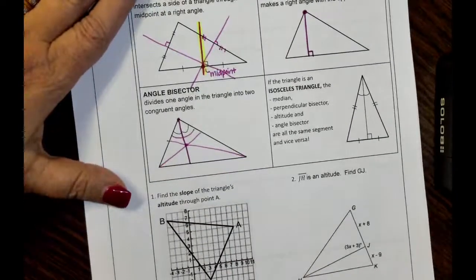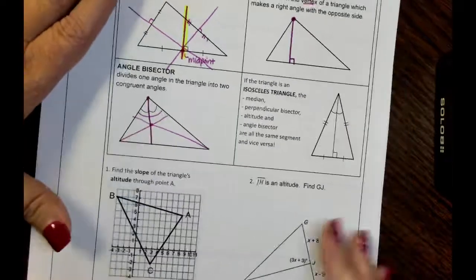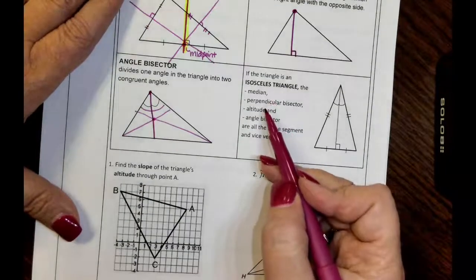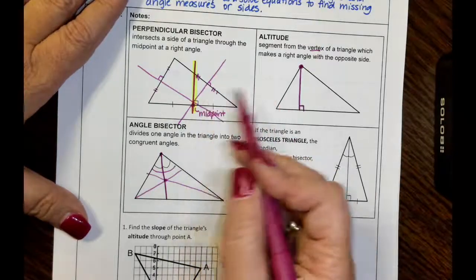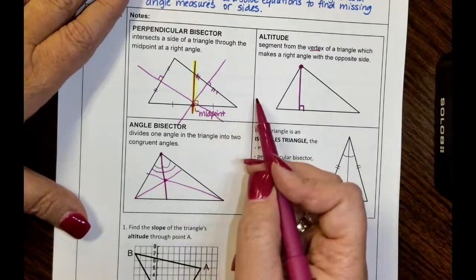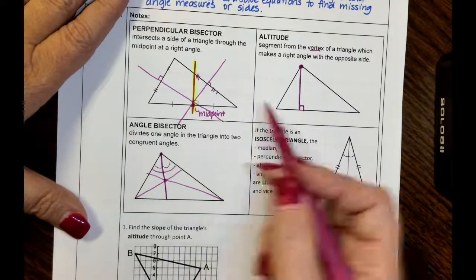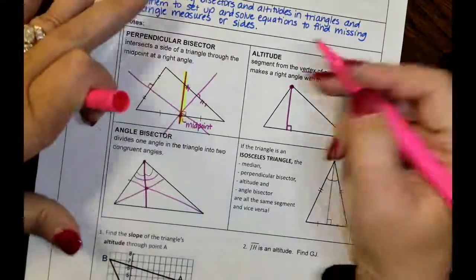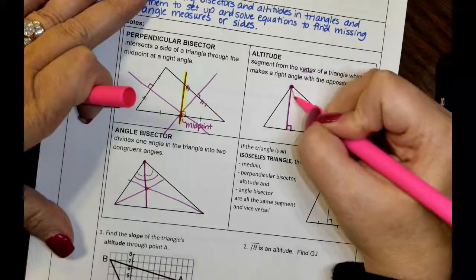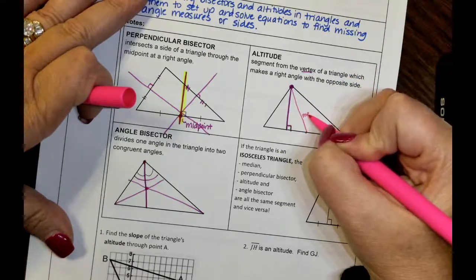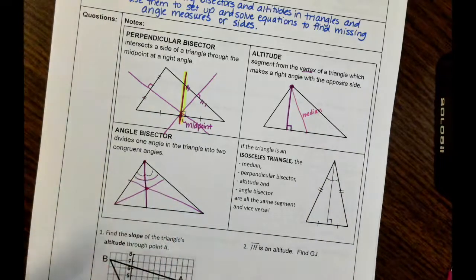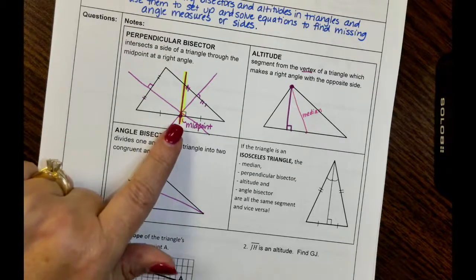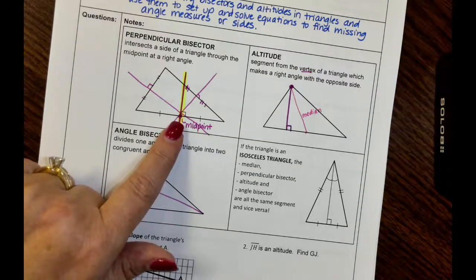Now, we talked about the median yesterday. So the median is kind of like the perpendicular bisector. It kind of joins the altitude and the perpendicular bisector together because the median goes to the midpoint. So it goes from the vertex, just a reminder, to the midpoint of the opposite side. So this is the median that we talked about before, right? So the median and the altitude kind of look similar. It goes to the midpoint like the perpendicular bisector does, but it's not at a right angle. The altitude is the right angle.